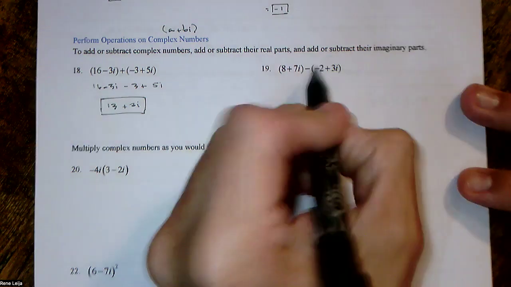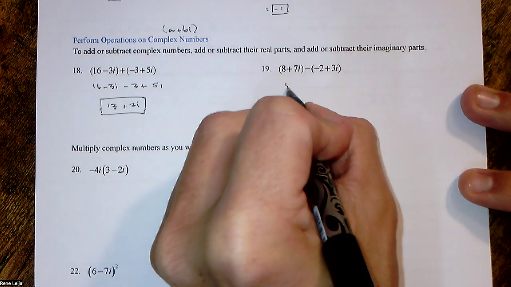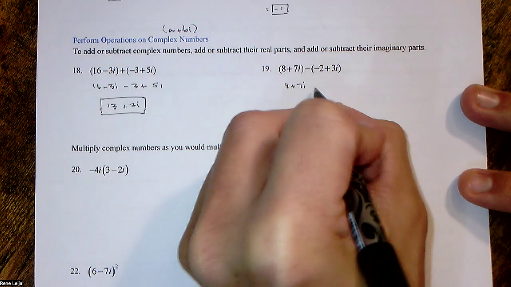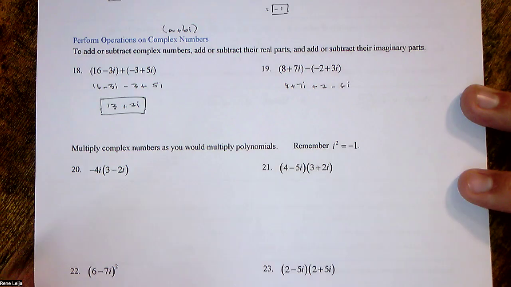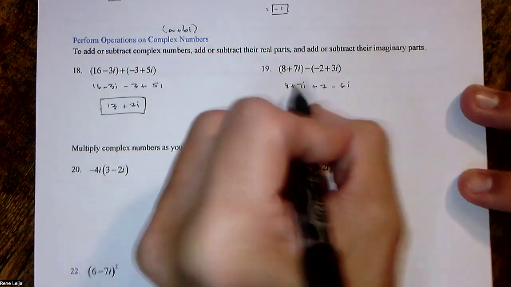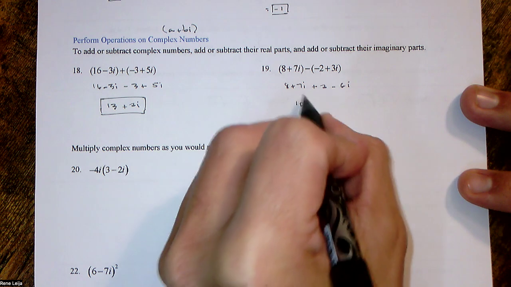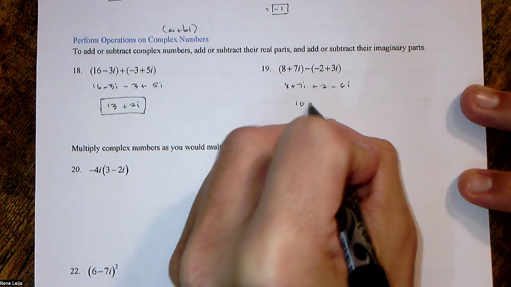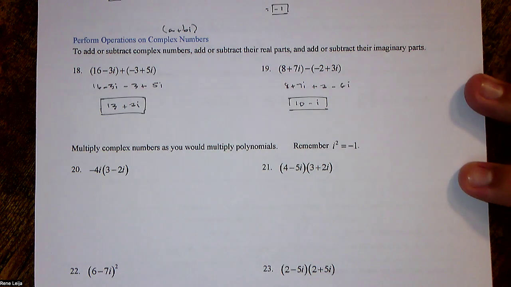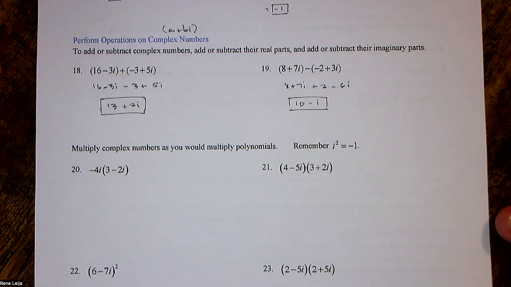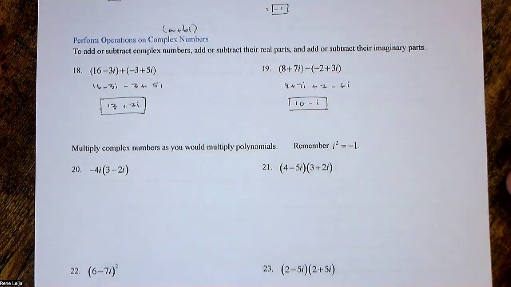Okay. 19, we have to distribute the negative through. 8 plus 7i, be careful, plus 2 minus 6i, and then combine like terms. 8 plus 2 is 10. 7i minus 6i is just i. So 10 minus i. That's all you do when you add or subtract. It's just like you do with polynomials. Okay? Combine your like terms. But for complex numbers, you have to make sure that it's in a plus bi form.